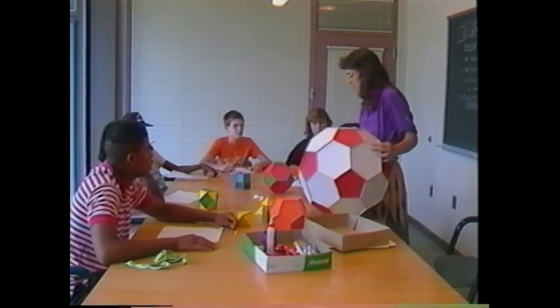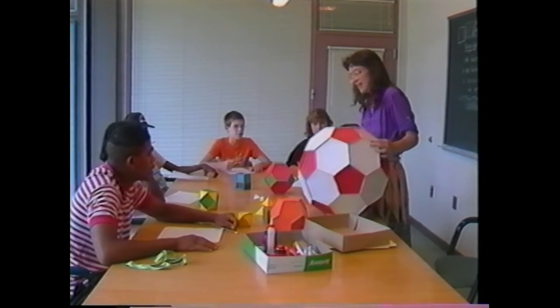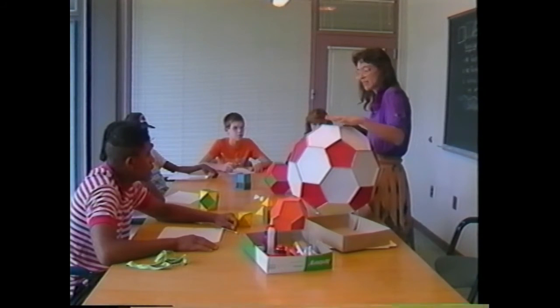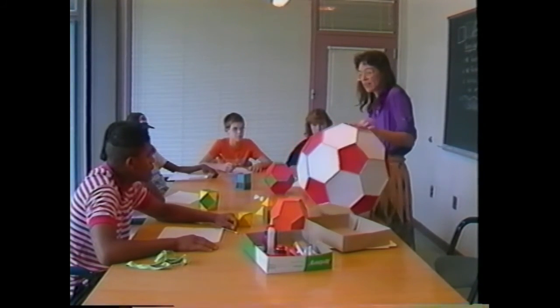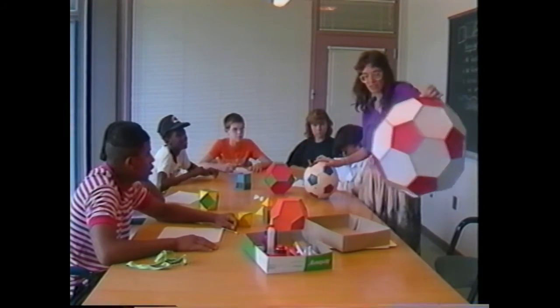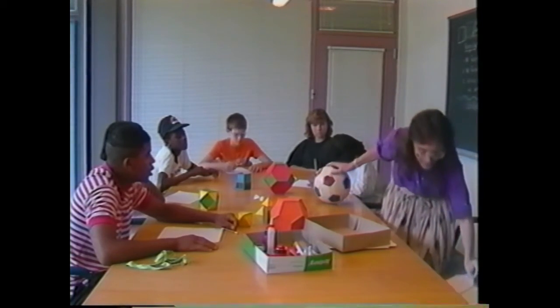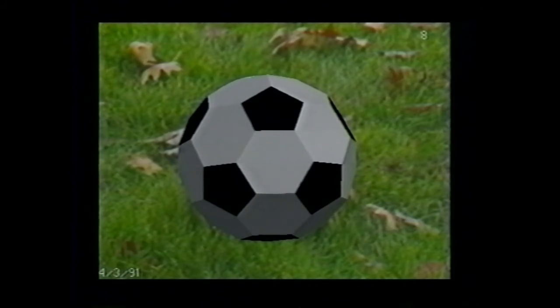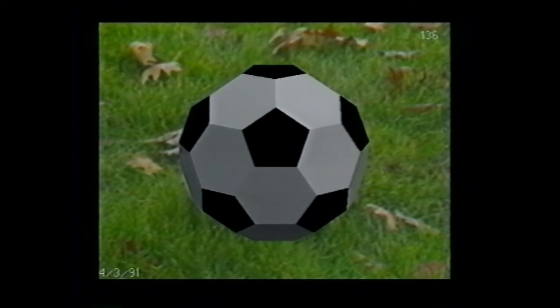Another semi-regular solid is the truncated icosahedron, more commonly known as the soccer ball. It is derived from an icosahedron by dividing each edge into thirds, then cutting through these points at each corner. The new solid is made of hexagons and pentagons, and all the corners are the same.